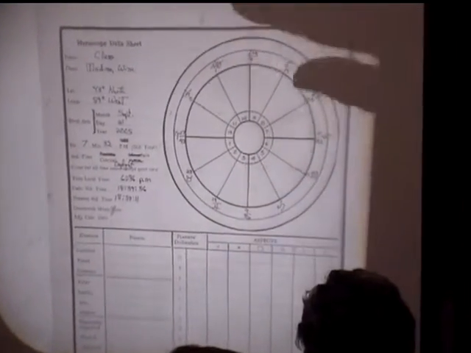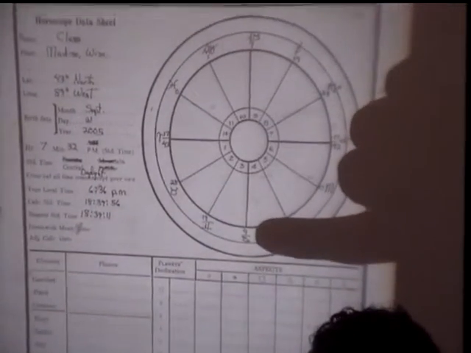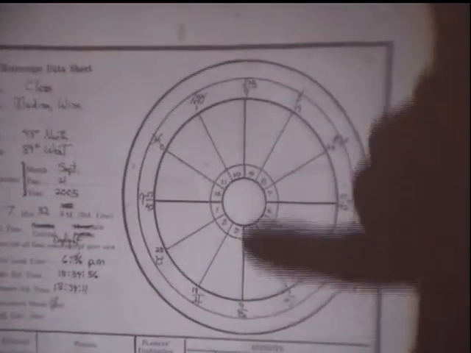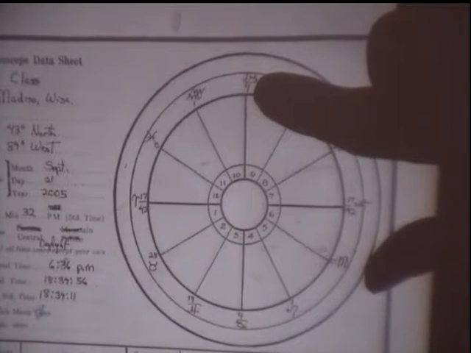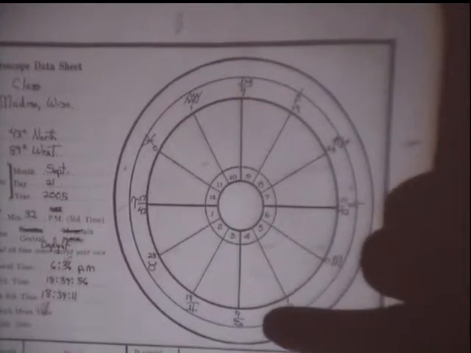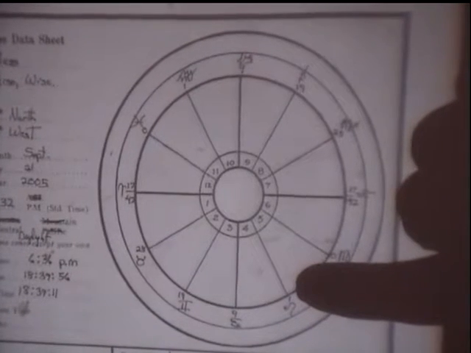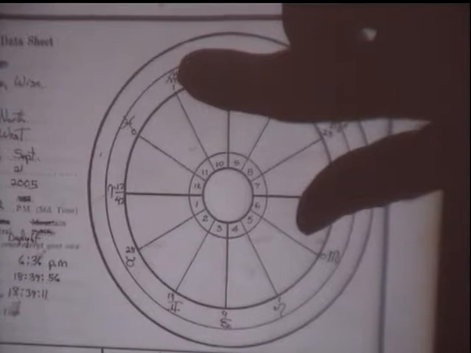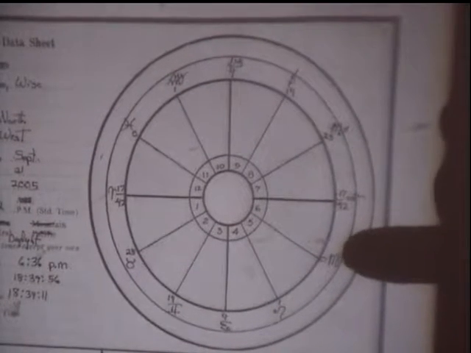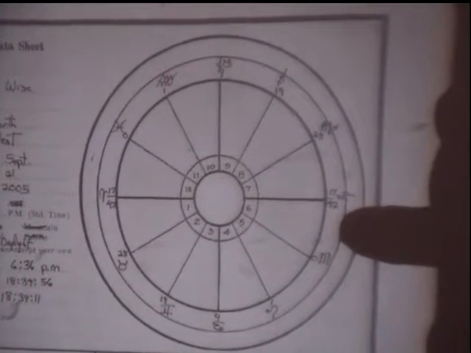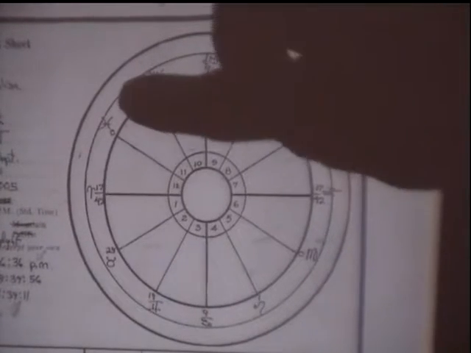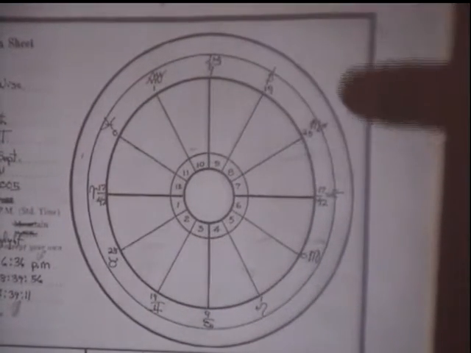All right. So the fourth house cusp is 9 degrees of the opposite sign from Capricorn, so it's 9 degrees of Cancer. Fifth house is 1 degree of Leo, opposite 1 degree of Aquarius. Sixth house, 0 degrees of Virgo, opposite 0 degrees of Pisces.